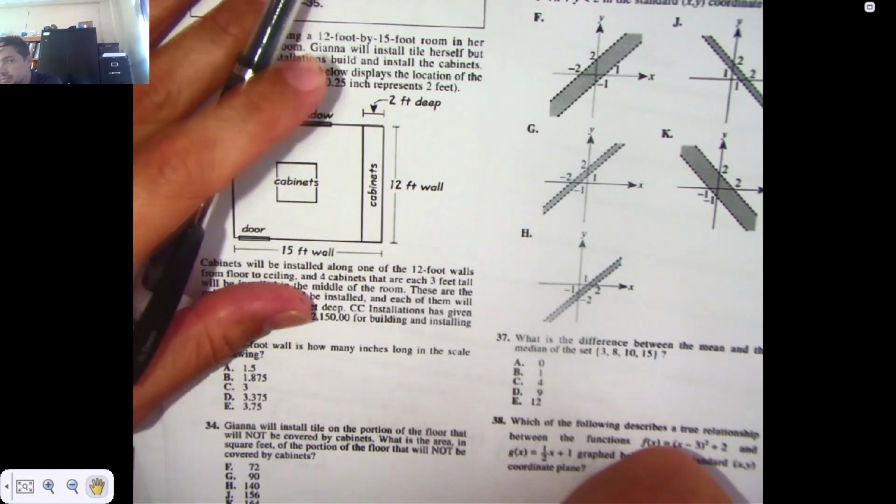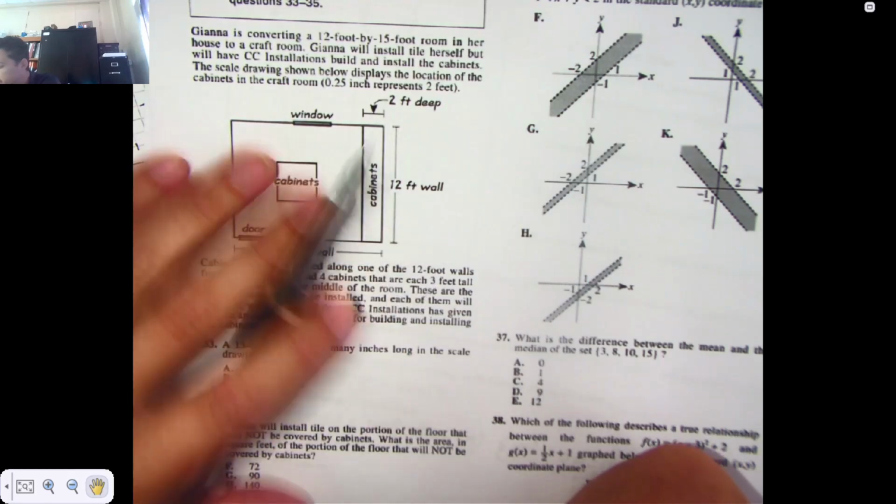Gianna, and this is a typical thing they do on the ACT. They'll have one problem and three or four that depend upon it. So here we've got something simple from geometry, probably. Gianna is converting a 12 by 15-foot room in her house to a craft room. By the way, I personally would not read any of this text if I was taking the ACT.